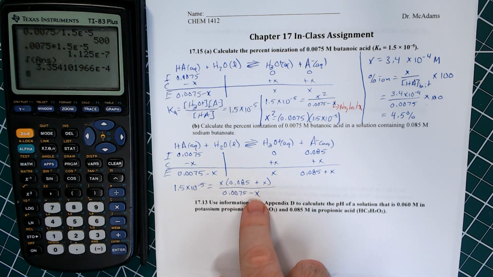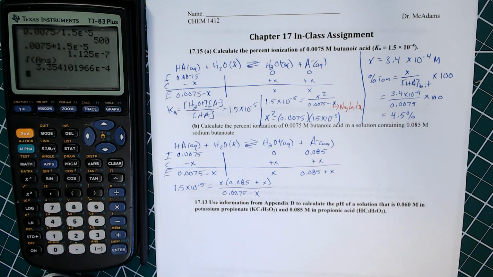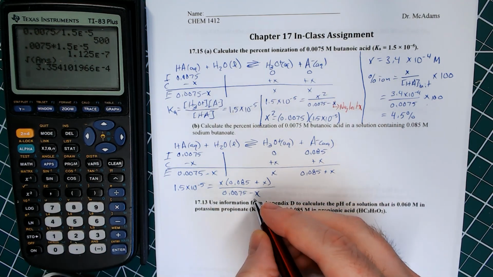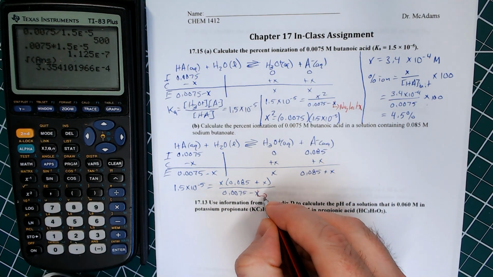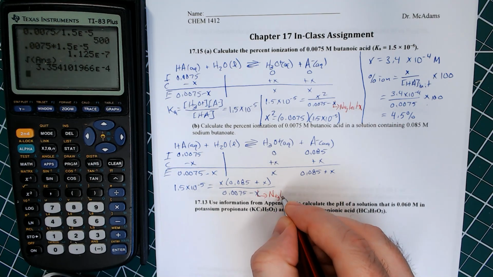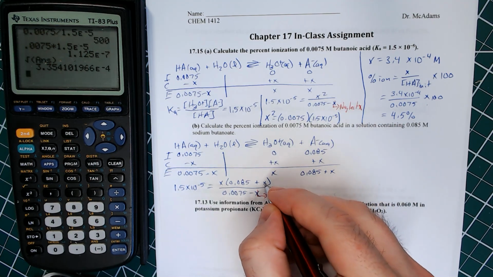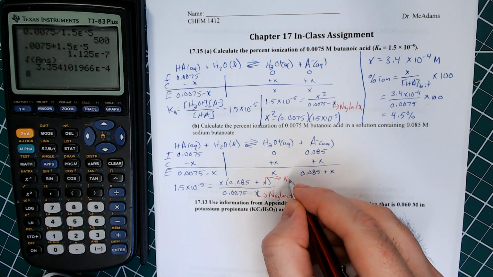And we'll find that when we have X on both the bottom and on the top, we can neglect them both. So we can neglect this X, and we will neglect this X.